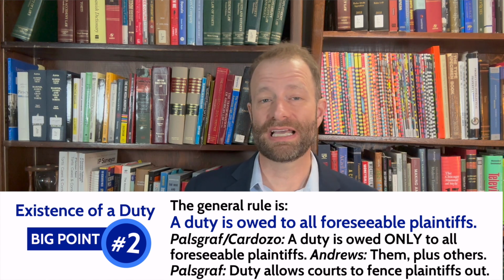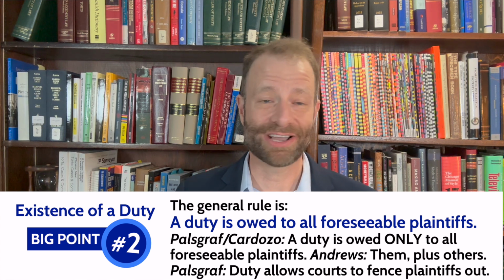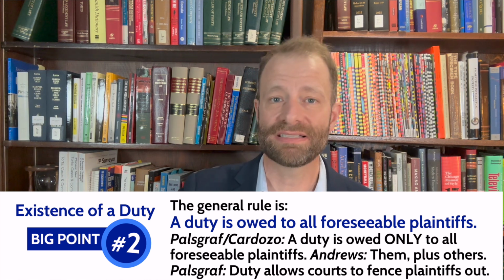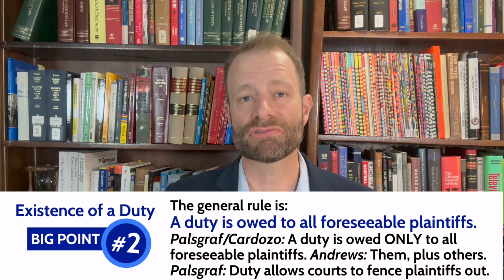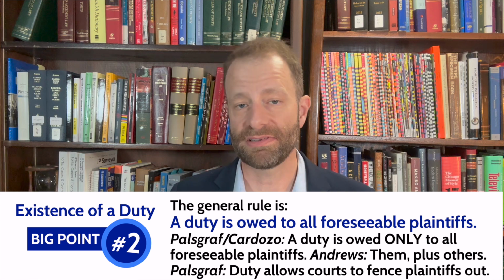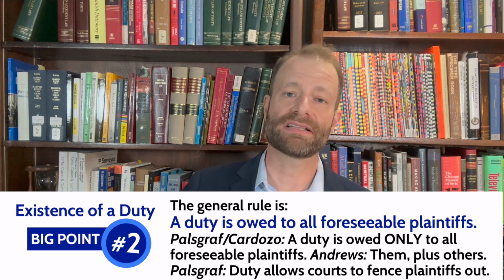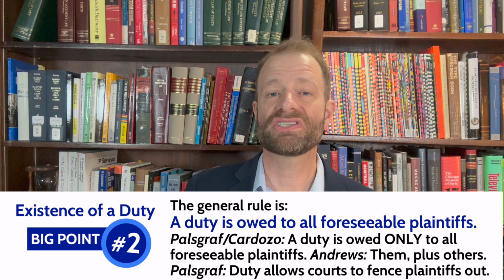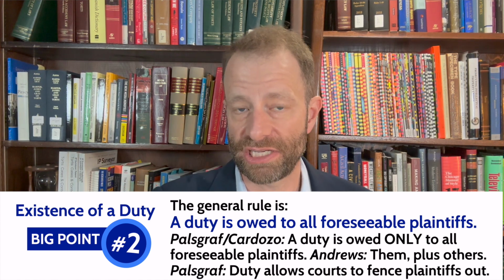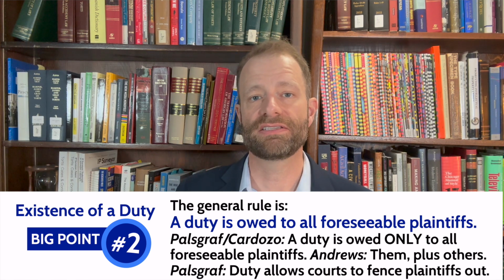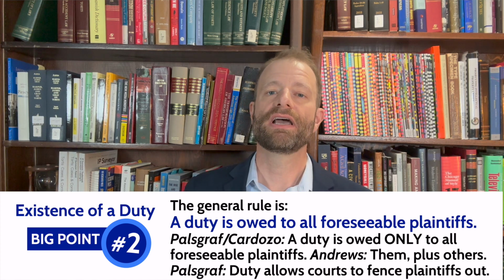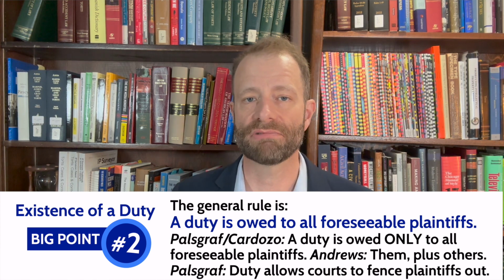Another way of boiling down Palsgraf versus Long Island Railroad is to say Cardozo didn't want that case to go to a jury. He wanted to make a policymaking type decision to keep Palsgraf and people in her position from being able to sue the railroads. That's also true, and that goes back to the first point about the existence of a duty being a tool for the courts, i.e. judges, to decide that certain cases are not going to be entertained in court, not going to be allowed to reach a jury, aren't going to be things for which we allow recovery.